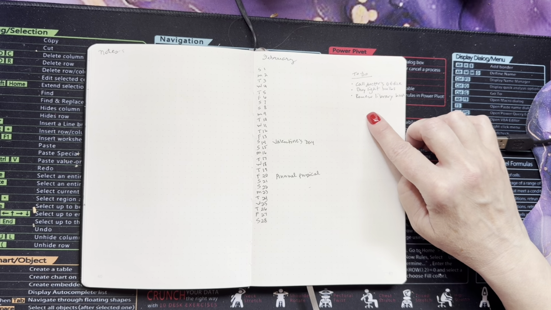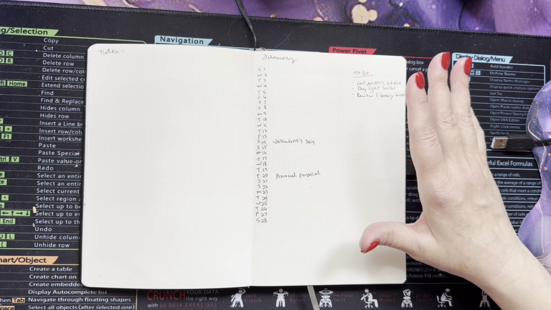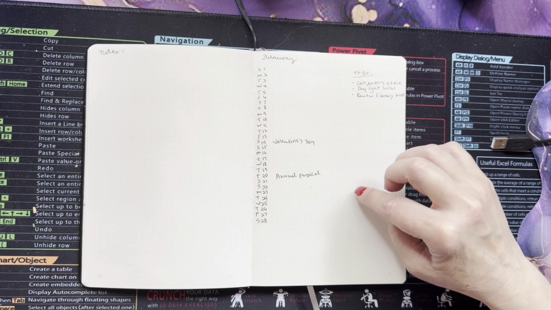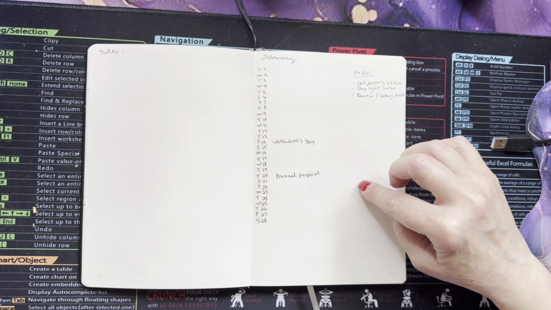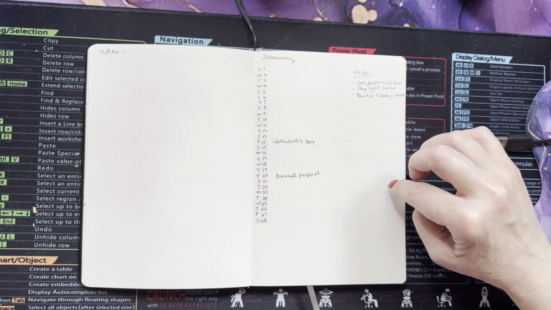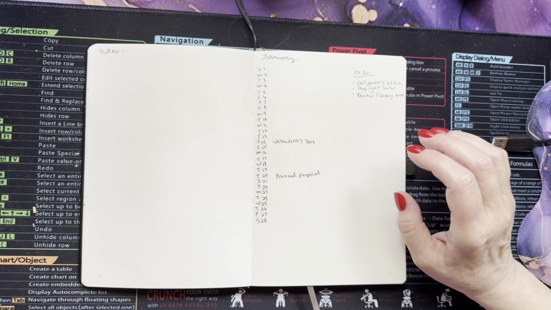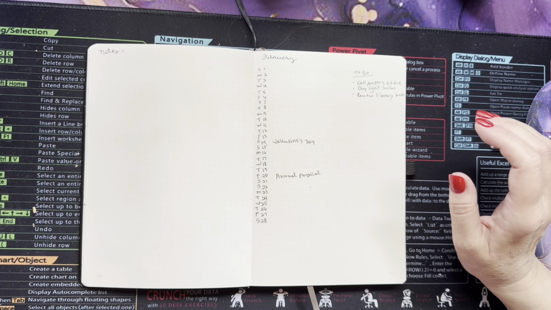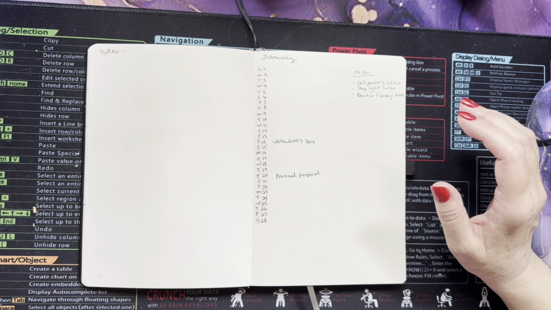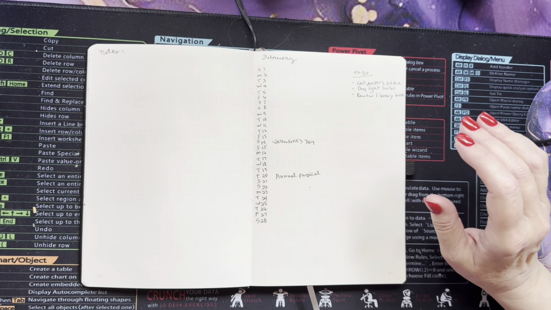Since this is really kind of more simplistic, you can add in more areas if you wanted to. If you wanted to have a goals area, a habits area, you can do that. So if you want a goals area or a habits area, you can add that in here.